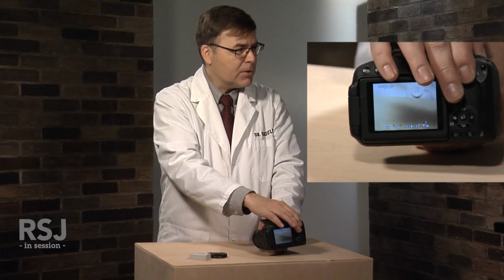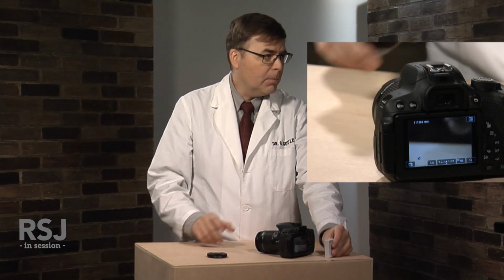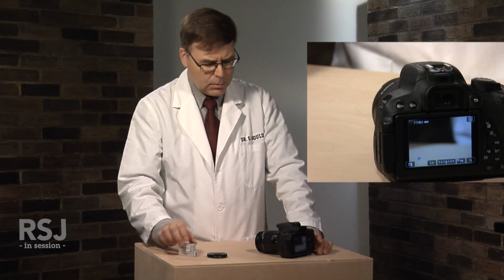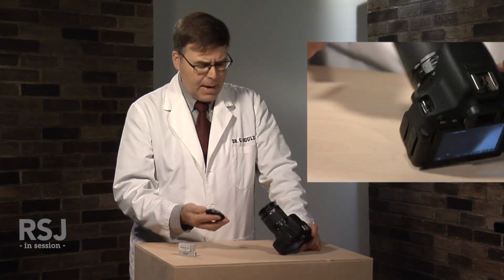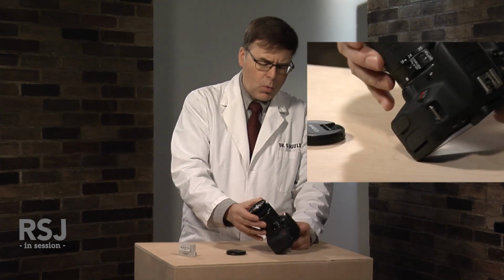So if I'm going to take a picture, that's going to burn up your battery real quick, which is another reason why we bring a second battery. So always bring a second battery with you. Most cameras have lens caps. Please do use them. Guard that lens, and you are good to go.